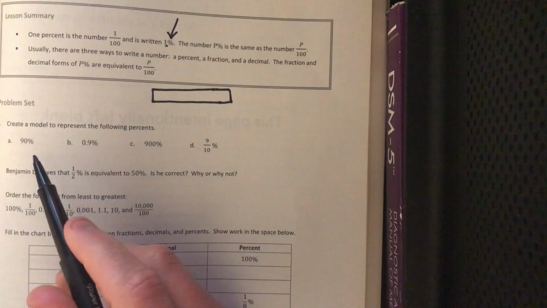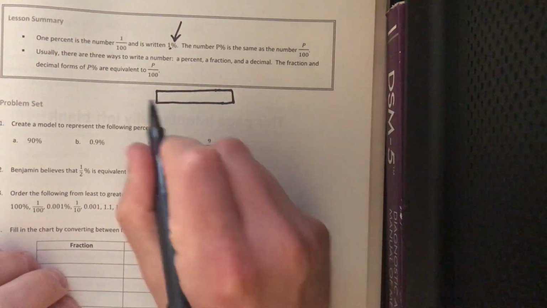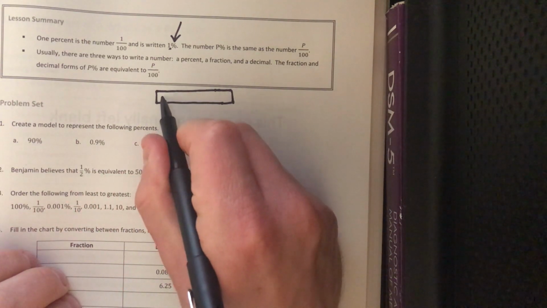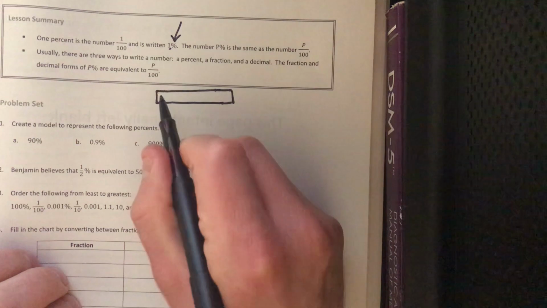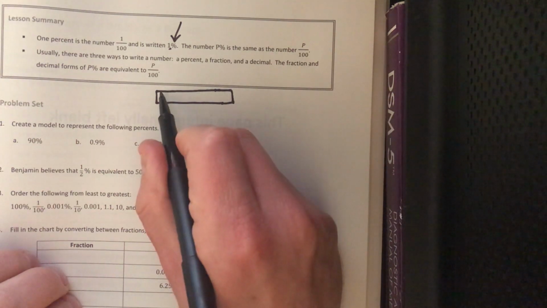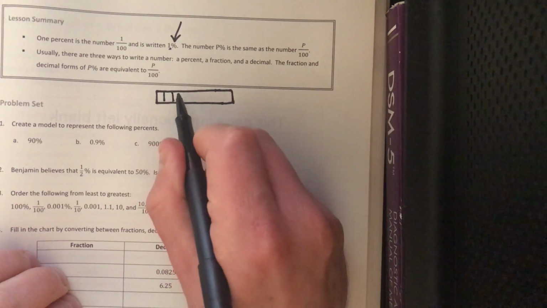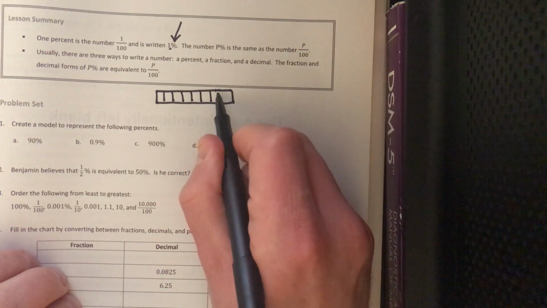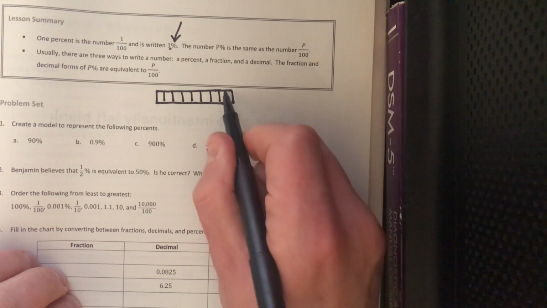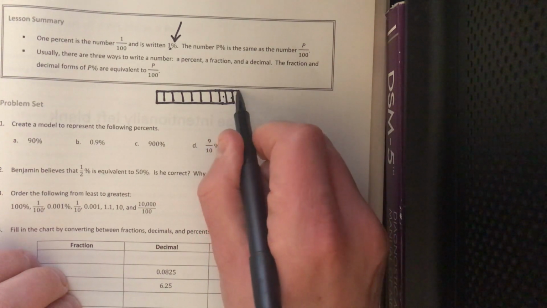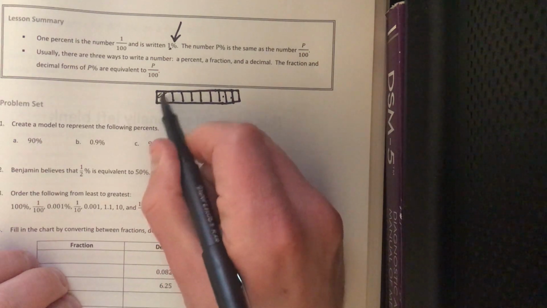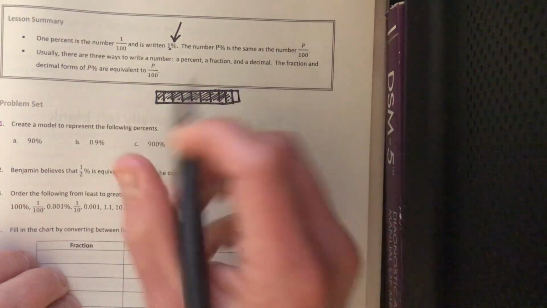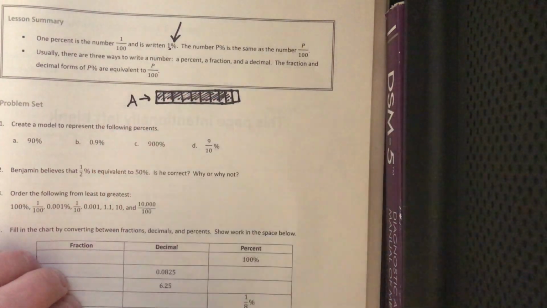All right. So I'm making a model for 90%. So if this is my whole thing here, this box that I drew, and if I were to cut this into 10 pieces, I wonder if I can do this evenly. I might have to extend it. 1, 2, 3, 4, 5, 6, 7, all right, 8 and 9, and then this would be the 10th. And so if I were to shade in 9 out of those 10, that's the same as 90%. So here's my model for 90%.